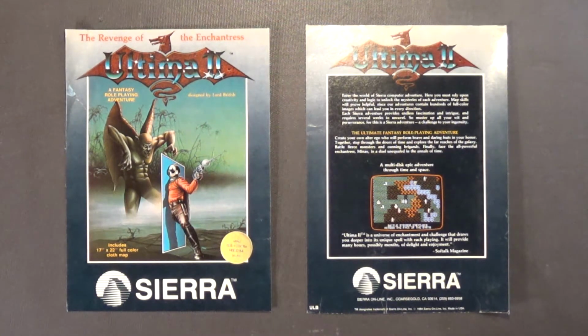But it's hard to find these games in any condition, much less this condition. It's pretty nice condition considering how old this game is, and the fact that this is one of the original Apple games. Yeah, because look, it says Apple 2 and 2 Plus, 2C, 2E, 48K disc. So yeah, it's always nice to see these original Apple games.